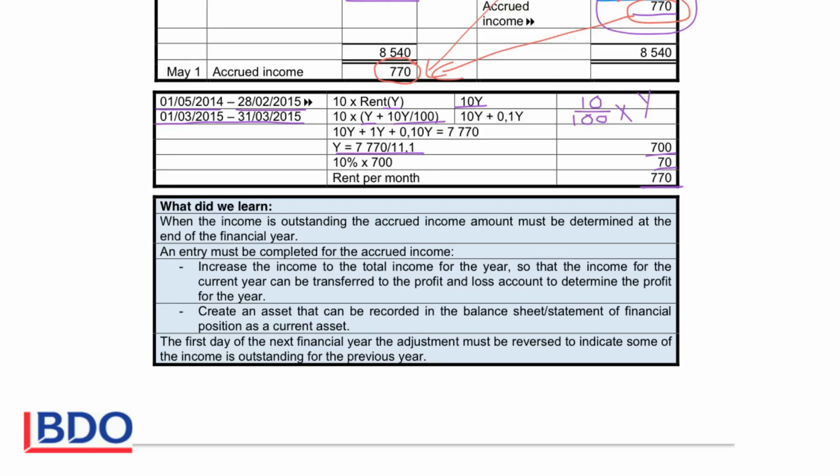What did we learn? When income is outstanding, an accrued income account must be created so that we can determine what the accrued income is and record the actual amount that we are supposed to get at the end of the financial year to indicate the income for the year. An entry must be completed for accrued income.